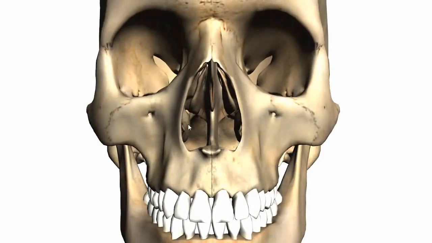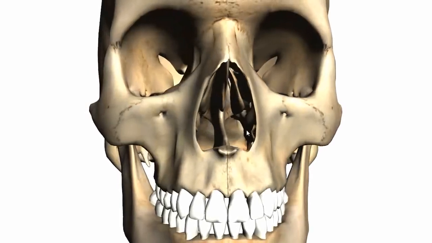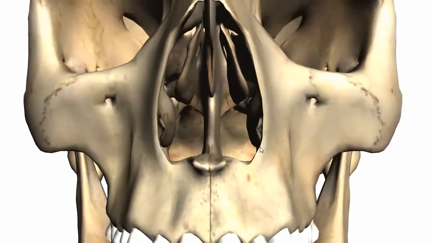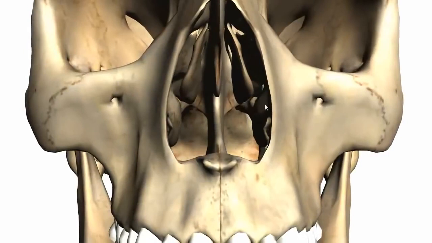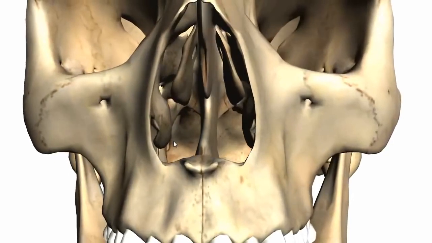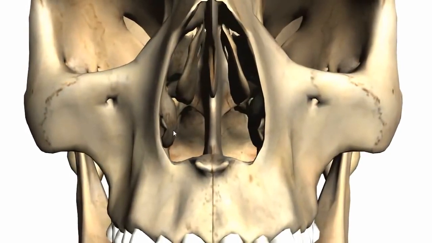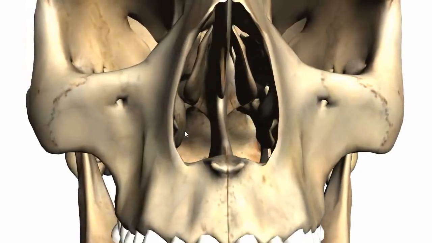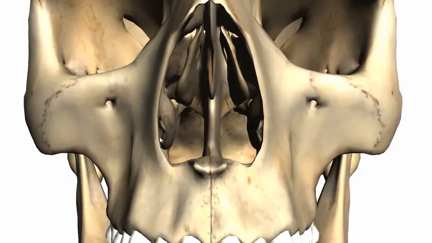It's like a sort of little shelf that allows the passage of air into the nasal cavity and down into the pharynx and ultimately into the trachea and lungs. You can see this little concave indentation. That's where the passageways for air run, and the passageway is known as the meatus, and that extends into the posterior nasal cavity.